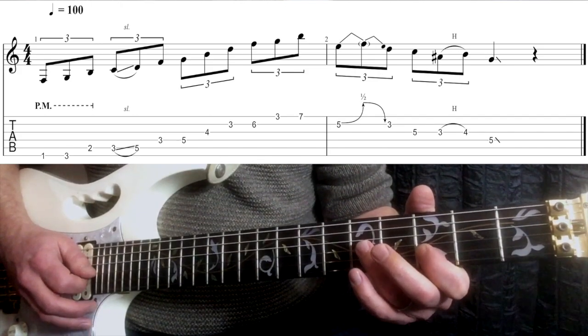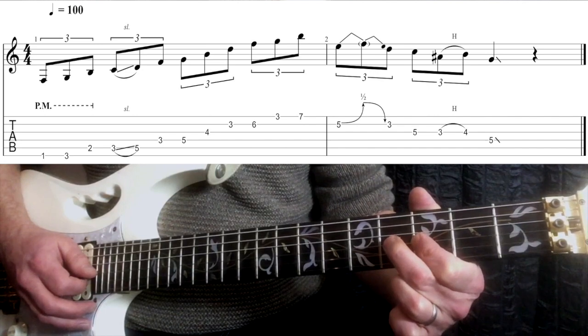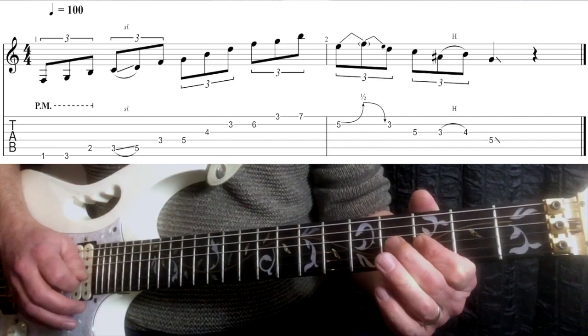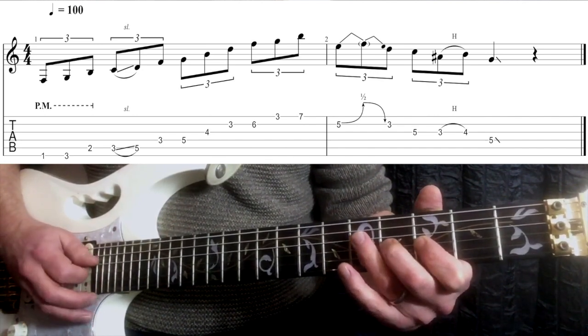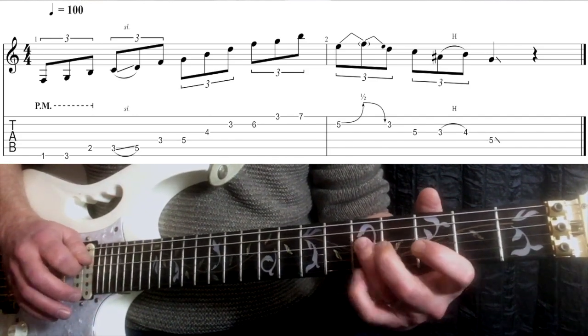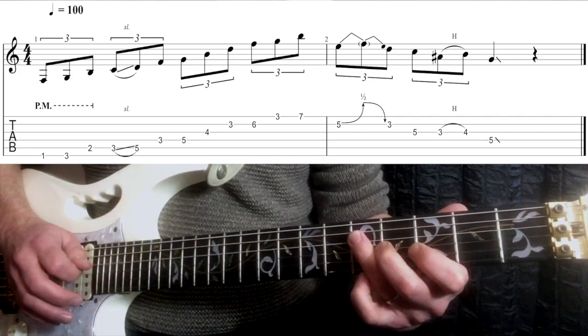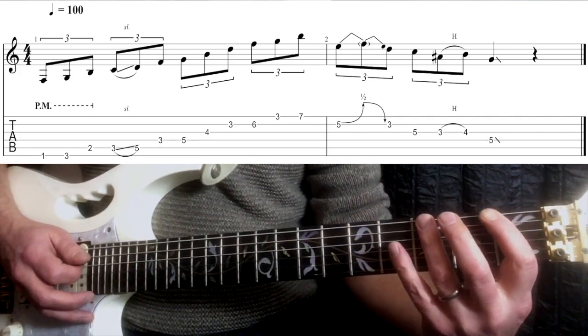Playing the 5th fret on the G string. And we're going to hammer on from 3 to 4 on the same G string. And we finish by playing 5 on the D string, so we're ending on the note G. So the whole thing super slowly.